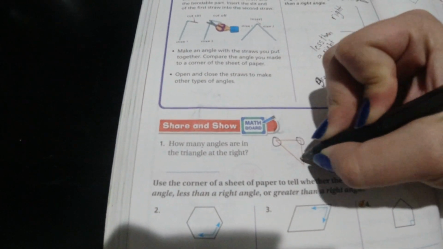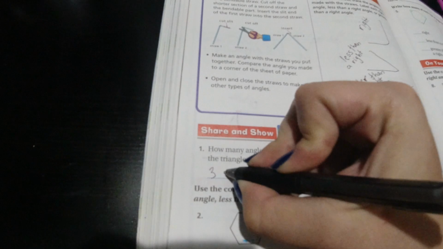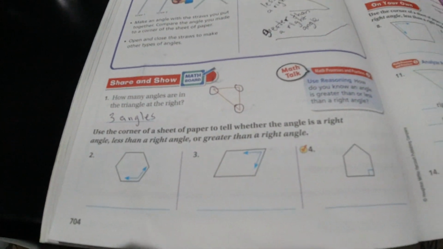Okay. So in this next part, it's asking how many angles are in the triangle at the right. So we just count all the corners. 1, 2, 3. So since this is a triangle, it has the prefix tri, which means 3, and it says triangle, meaning that it's 3 angles. So a triangle's name actually tells you how many angles it has.